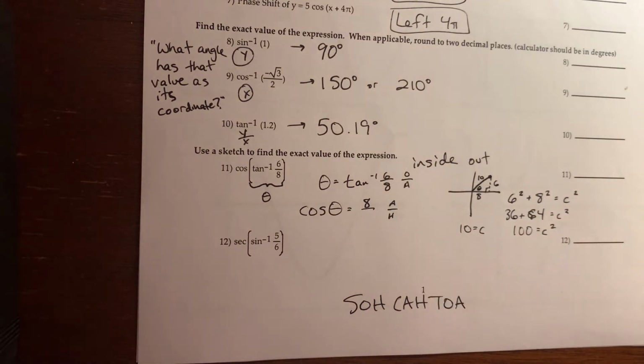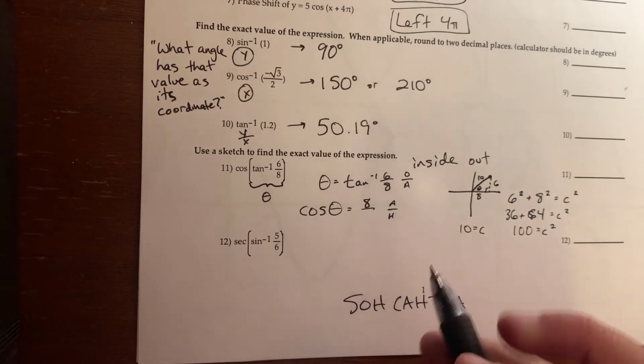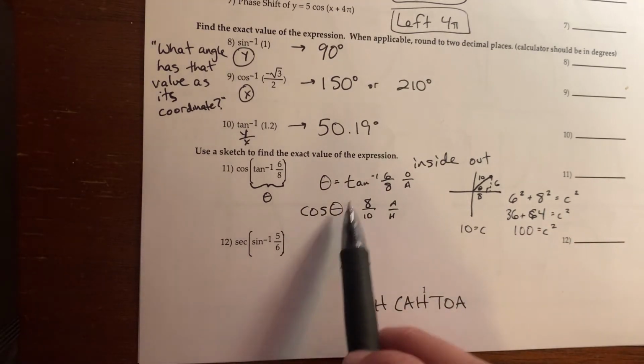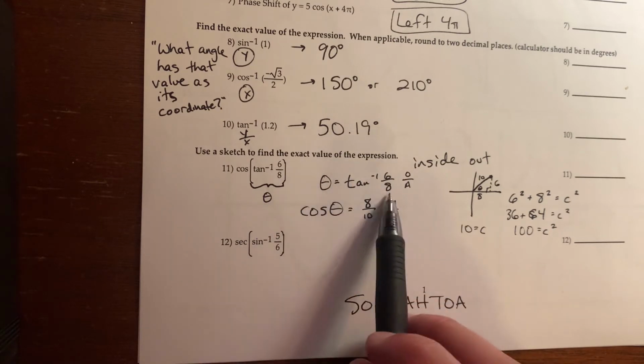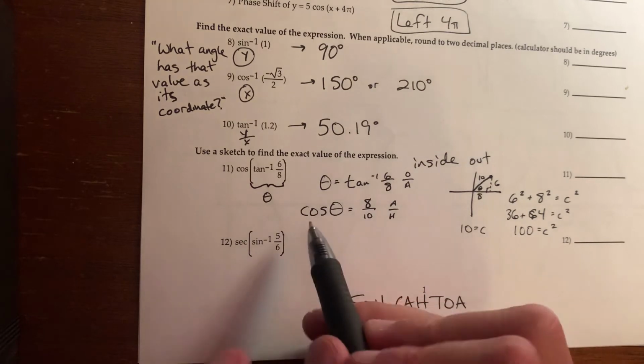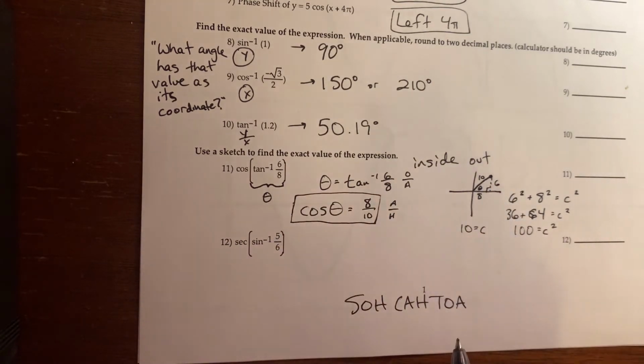And that is that side length. And again, why is that helpful? Because I need to know the hypotenuse length to be able to give a full cosine ratio here, right? So my cosine of this, whatever theta is, whatever this would result in being, the cosine of that angle would equal 8/10, based on my diagram that I have over here, okay?